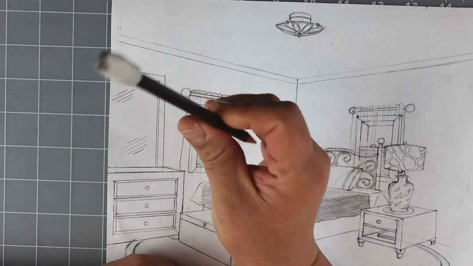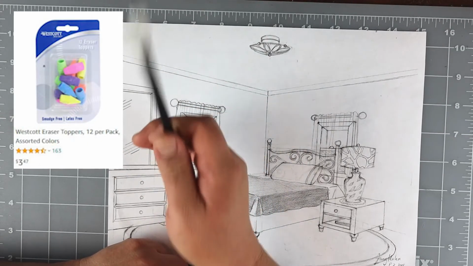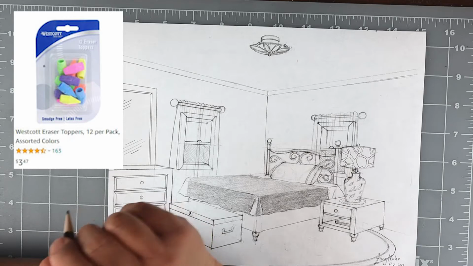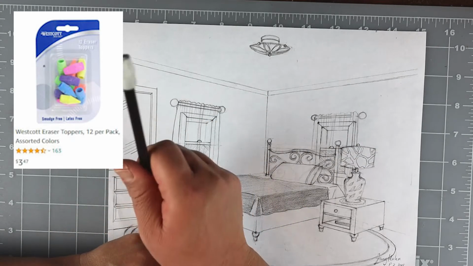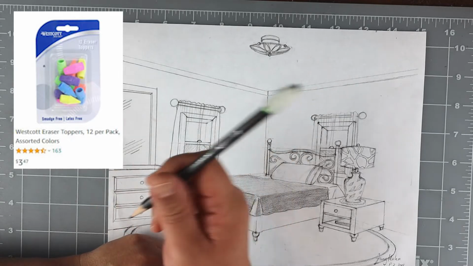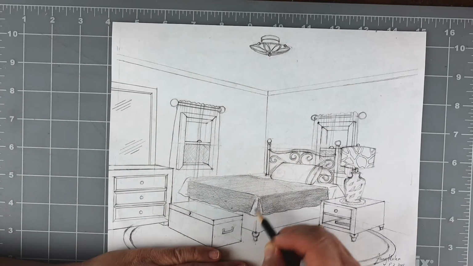I just have one of those little inexpensive pencil cap erasers. These will come in very handy for this class. So if you want to order a pack of them, they're not very expensive, off of Amazon, or pick up a pack from the dollar store. They work great from there as well.